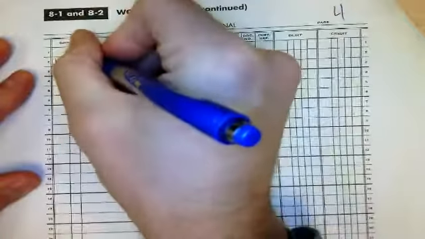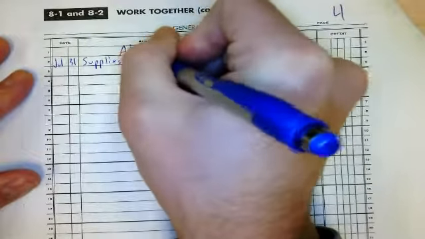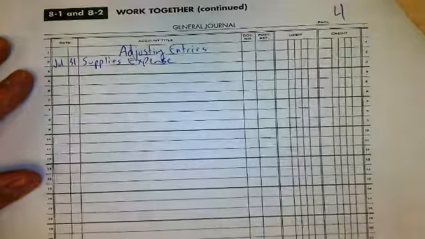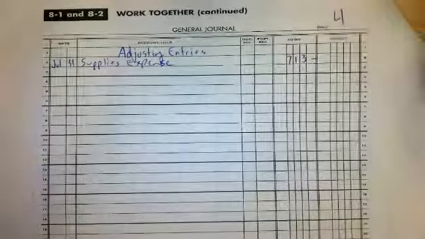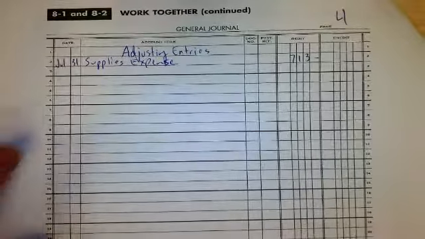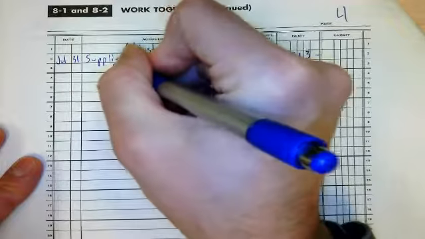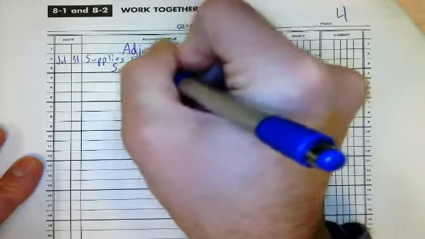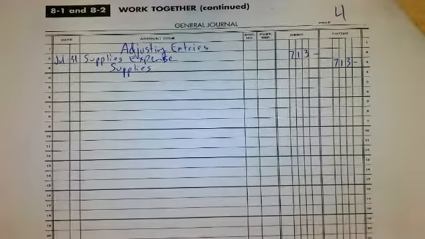So we have supplies expense, and it is a 713 debit. And then we have supplies as the credit. And you remember you indent your account. And it's a 713 credit. So that is a journalized adjustment.